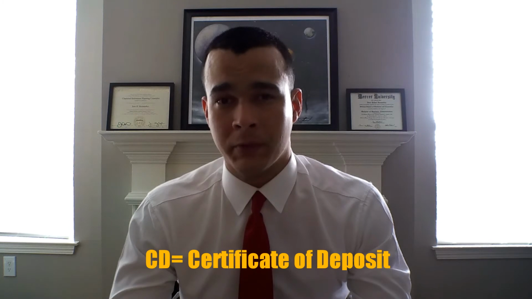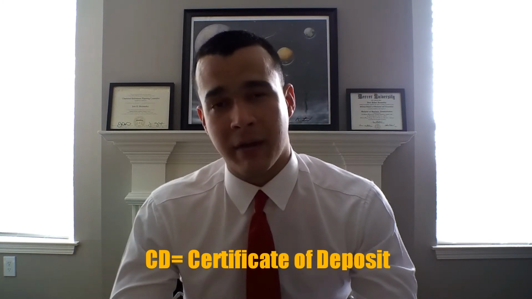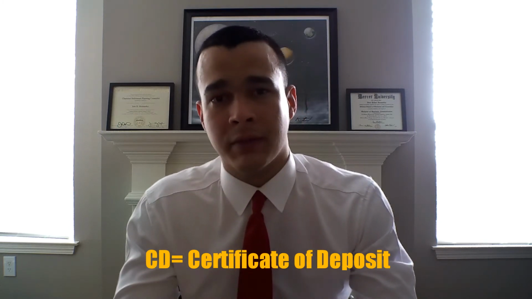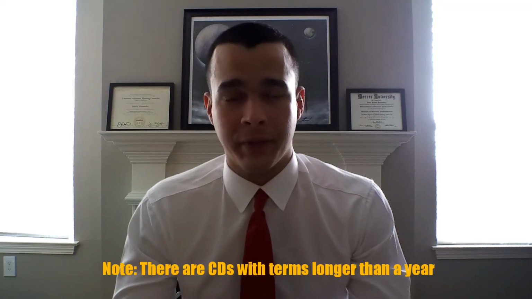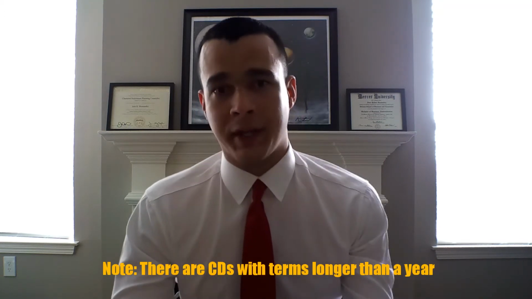A CD is a really short-term loan, for example, something that you buy from the bank or loan money to the bank for, let's say, less than a year. And throughout the term of the loan or at the end of the loan, you'll either receive your original investment plus interest, or depending on the type, you might receive some interest throughout the loan and then you just get your original investment back at the end.